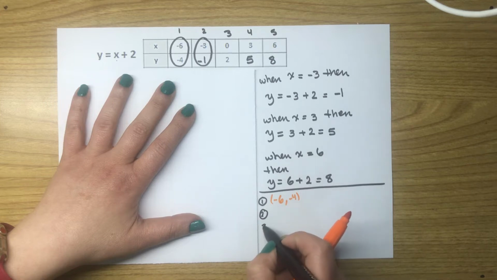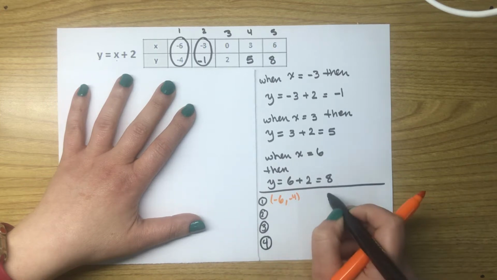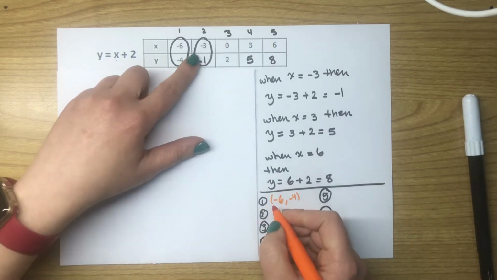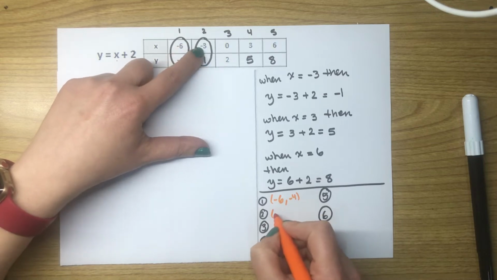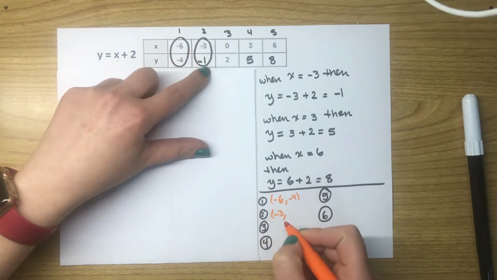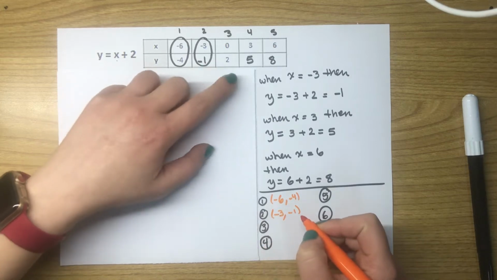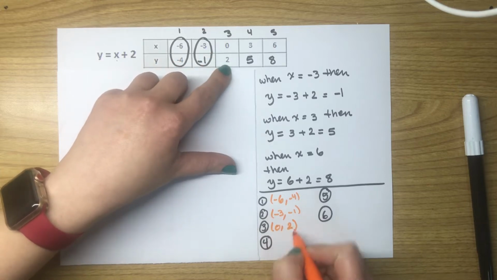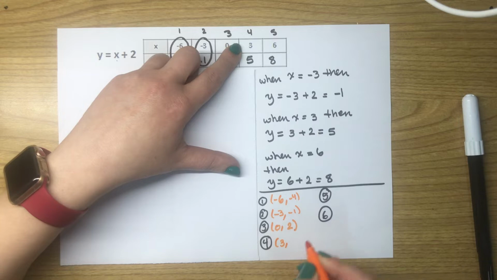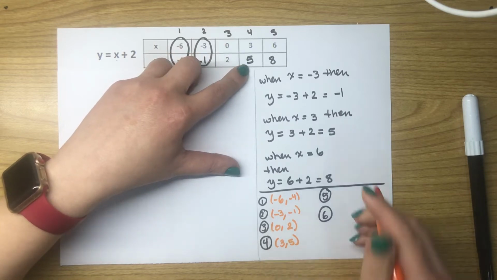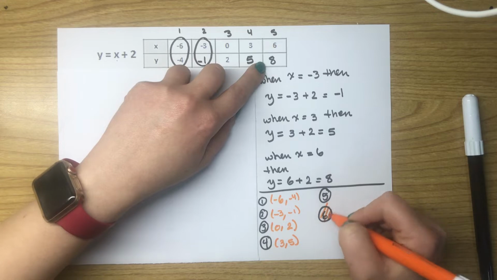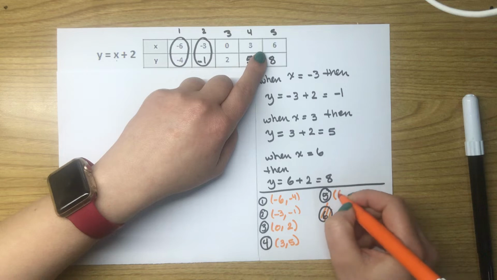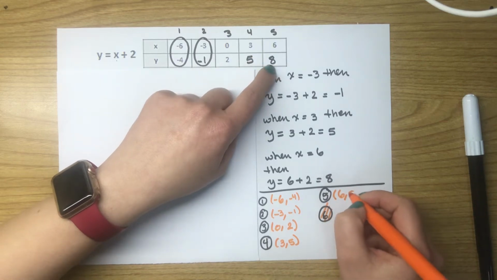Okay, point 2 is going to be, in the x's you're going to write down negative 3, in the y's you are going to write negative 1, 0 for x's, 2 for the y, 3 for x's, 5 for the y. This is the fourth point. Sorry, there is no sixth point. The fifth point is 6 for x's and 8 for y's.